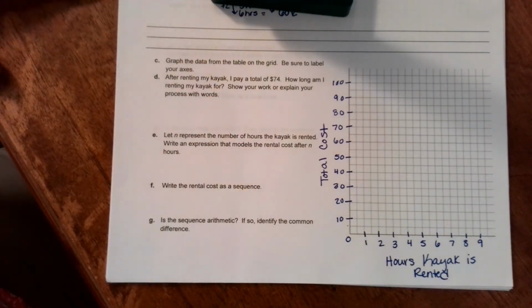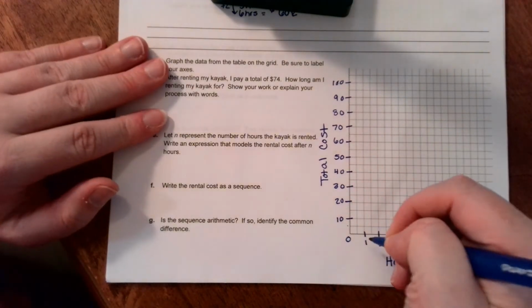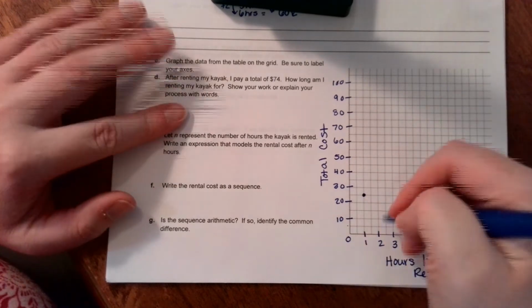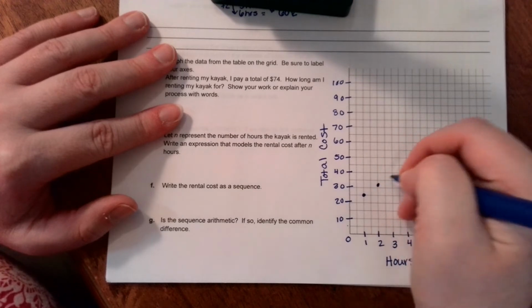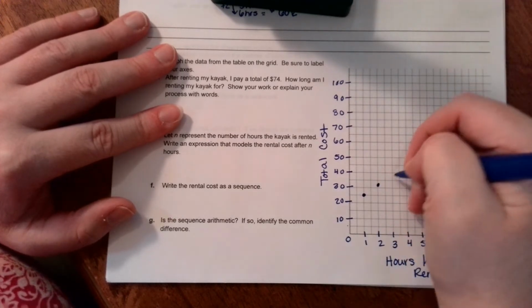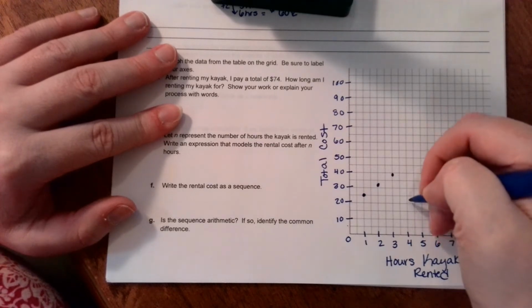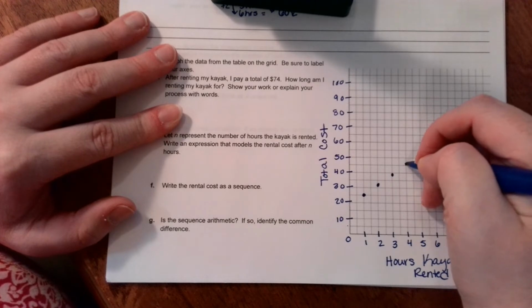Okay, so we're going to just graph the data from the table. We are not graphing every single possible point. We're just graphing what they gave us in the table. So at 1 hour, it's going to cost us a total of $25. At 2 hours, it's going to cost us $32, which should be right above the 30. 3 is at 39, so right below the 40. And 4 is at 46, which would be right about here.